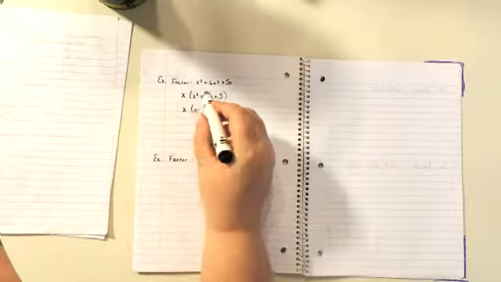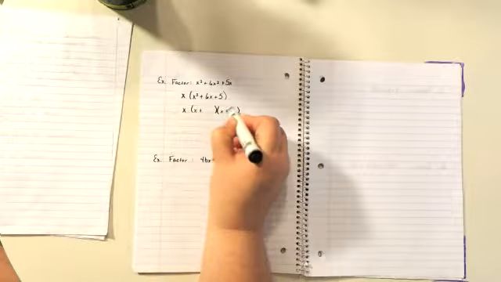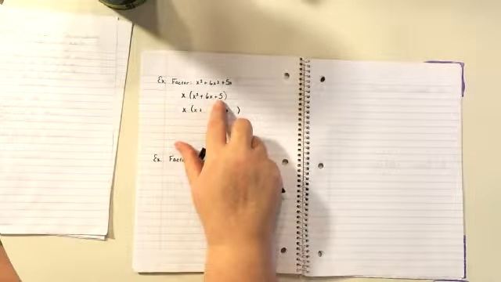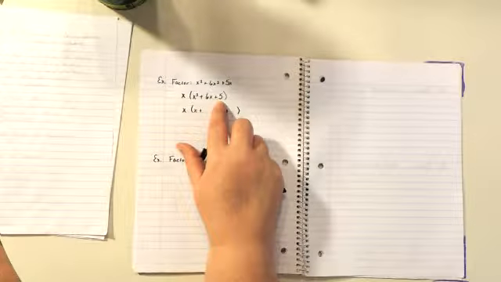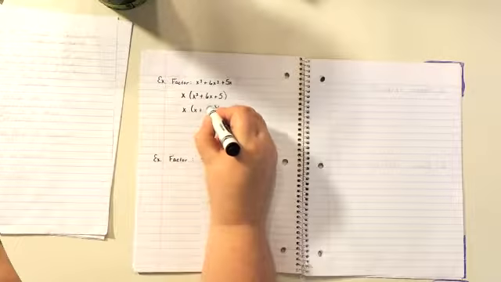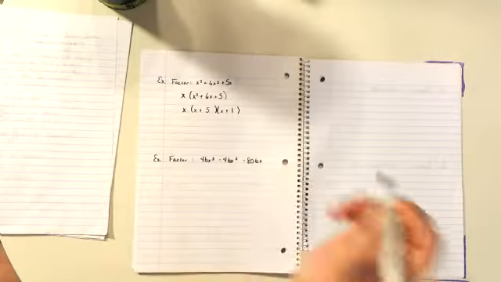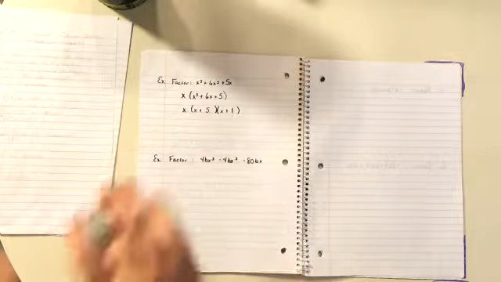Both of these terms are positive, so both of the binomials will be positive. So we need factors of 5, which when added together will come up with 6. The only factor of 5 is 5 and 1. And 5 plus 1 equals 6. So we'll put a 5 here and a 1 here, and that would be your answer.